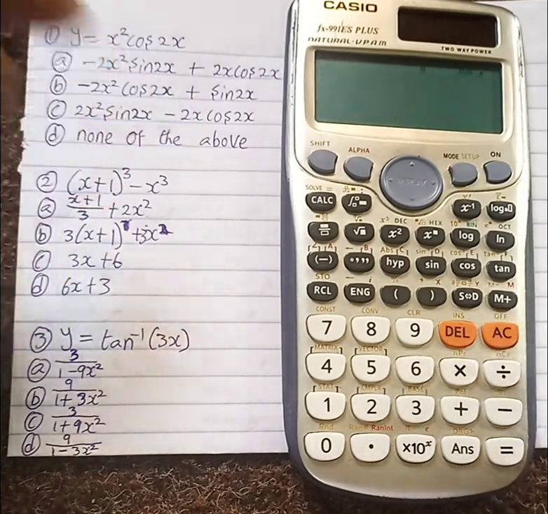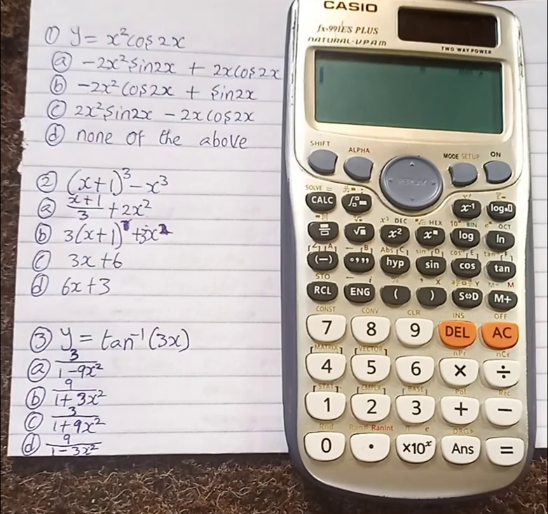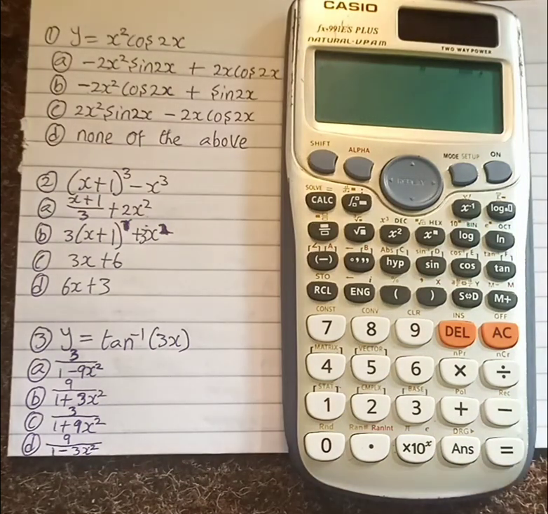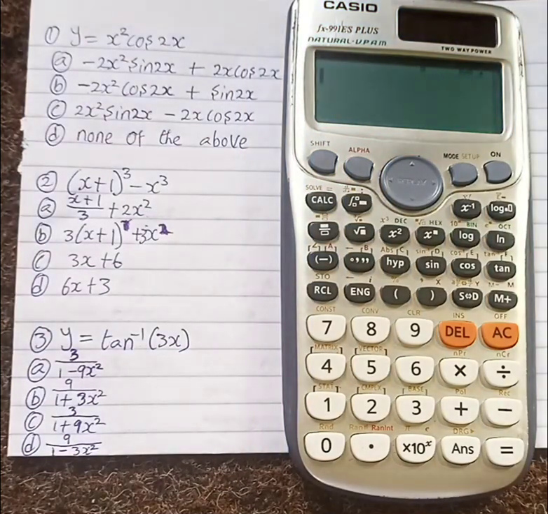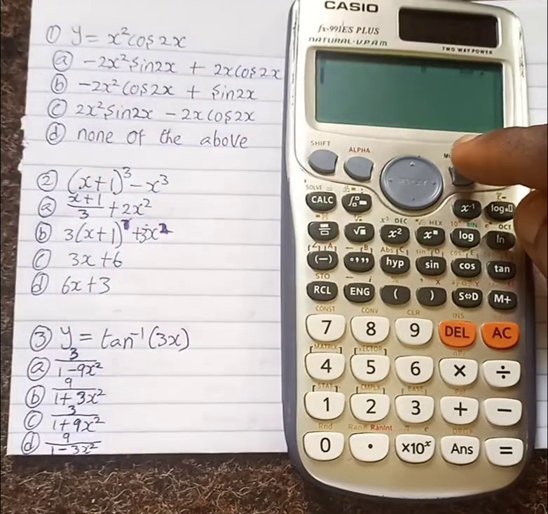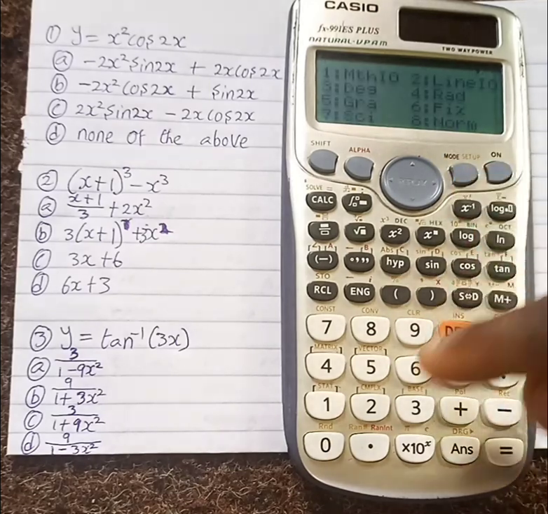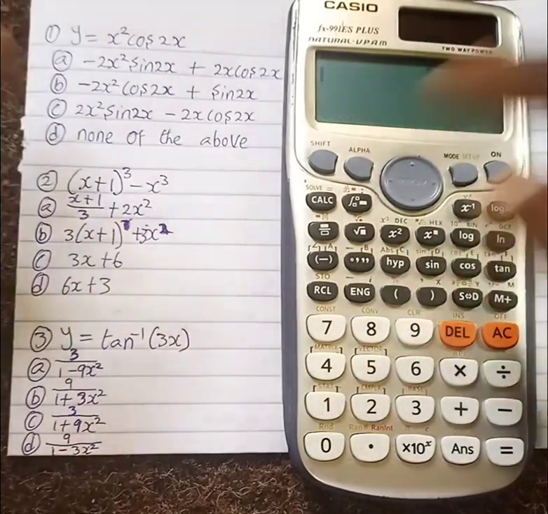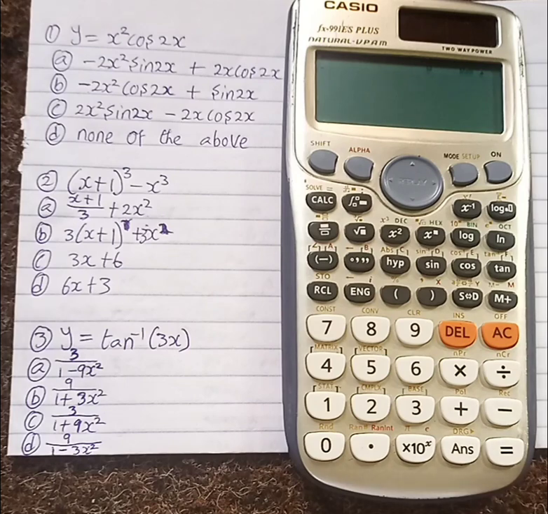How will you do so? I've already explained it in my previous video on how to solve first derivatives, so you can go back there to get more info about it. But for the sake of this video, I'm just going to revise it again. To put your calculator in radian mode, you press shift, press mode, and then you see 4. 4 is radian. You press 4, and it automatically turns to radian mode.